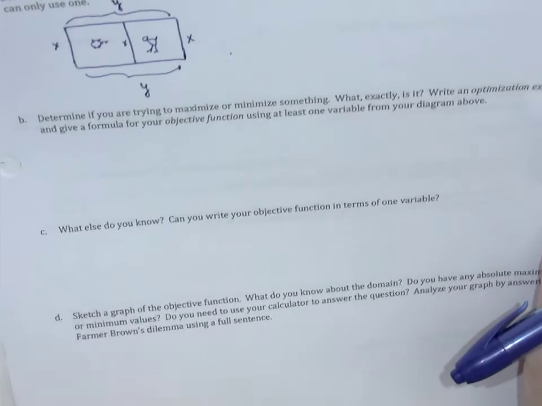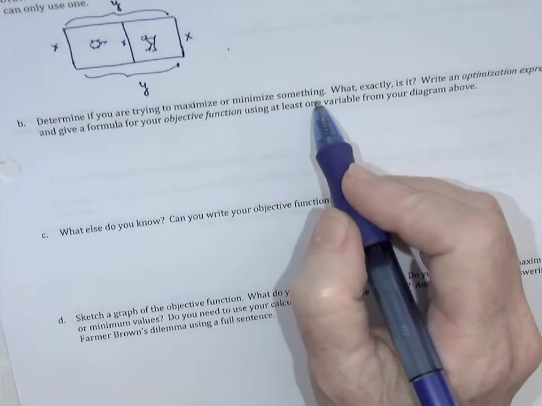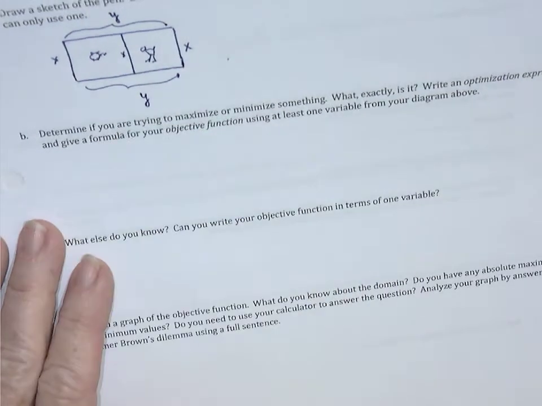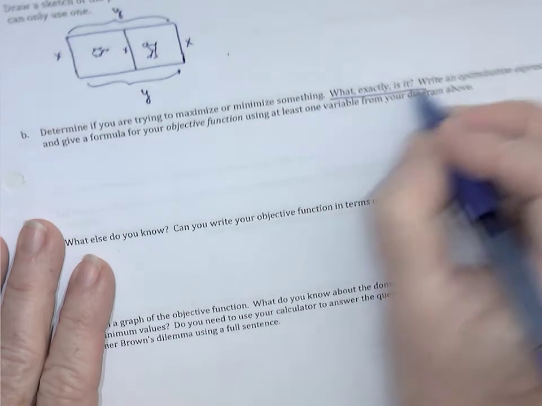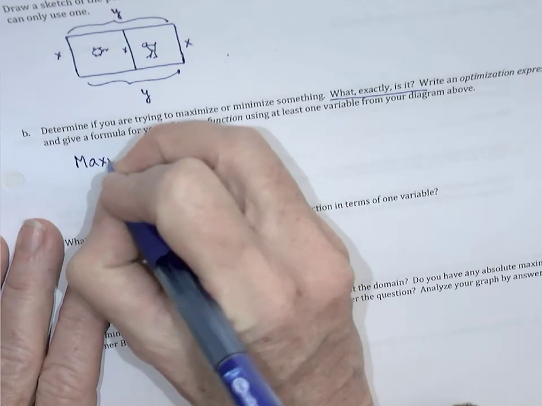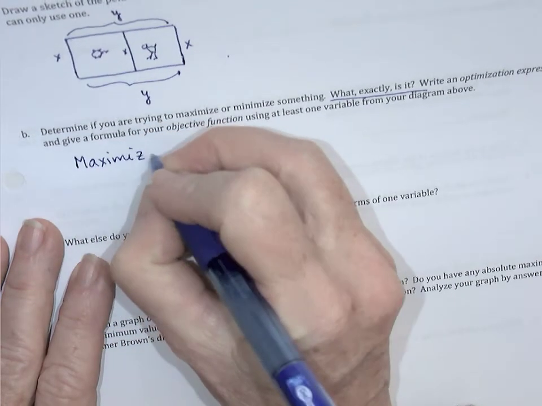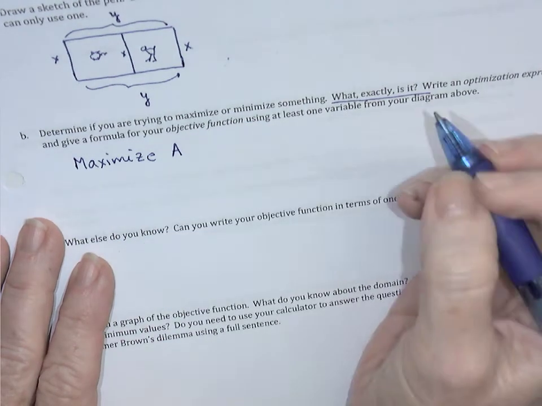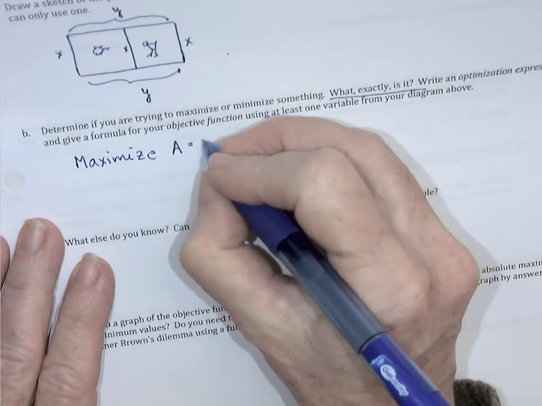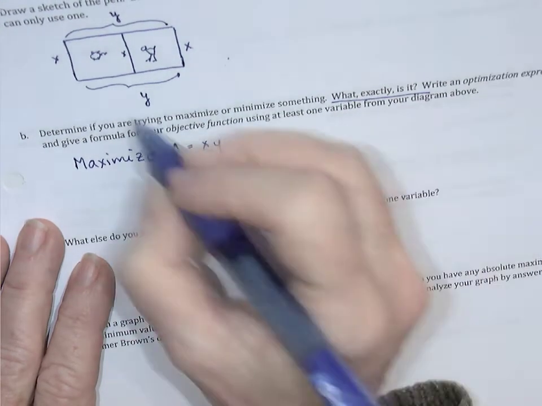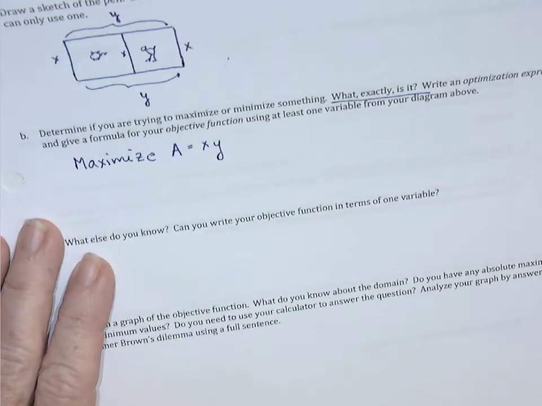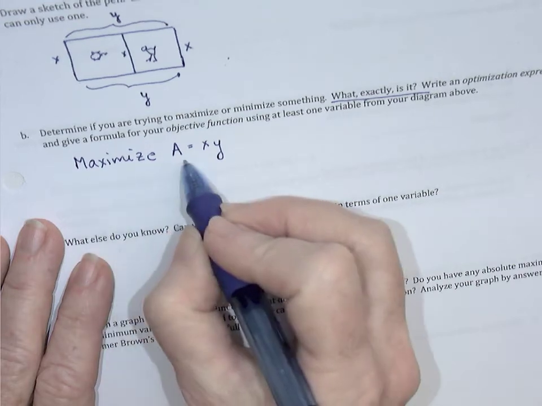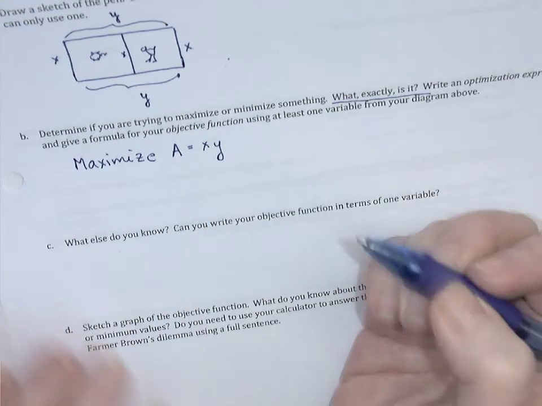For part B, determine if you are trying to maximize or minimize something. Well, earlier it said that he is going to try to find a maximum amount of area. So what we're trying to maximize, let's write this down. We're trying to maximize area. And we need an equation. So area is X times Y. If this is a rectangle, the area of a rectangle is length times width. So this is our objective function. Our objective is to maximize area, and there is the equation for area.